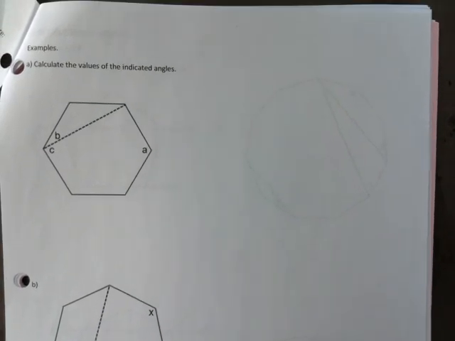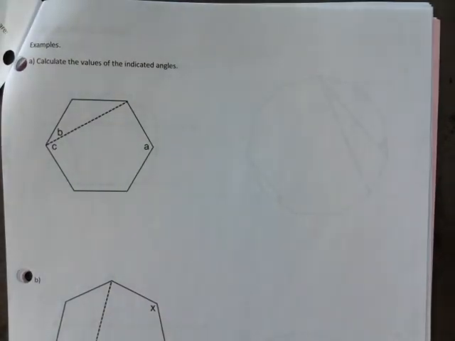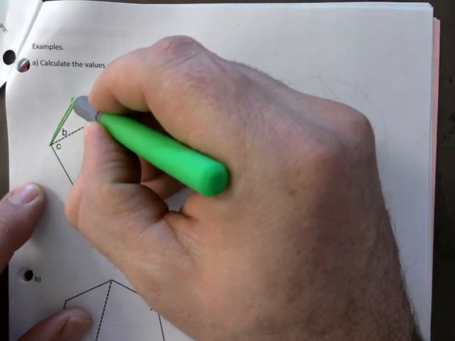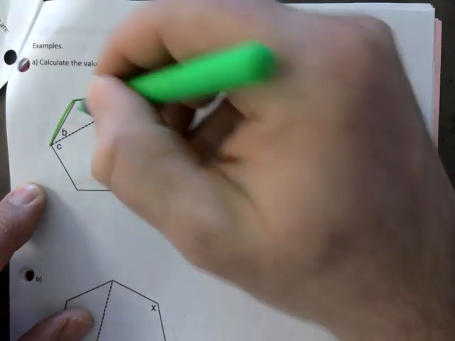So calculate the values of the indicated angles. And you see the diagonal. Most of the time it's dashed, but not always. If it's not dashed, you should still always zoom out and focus.